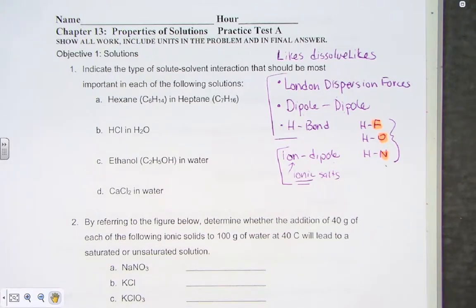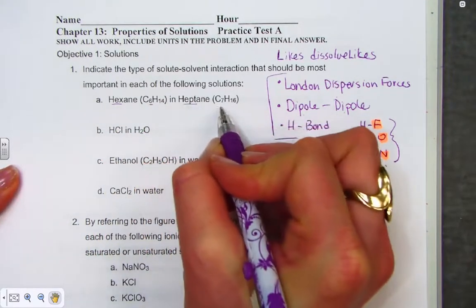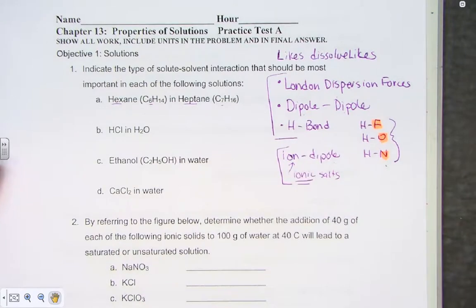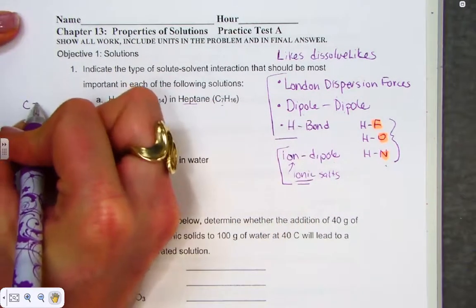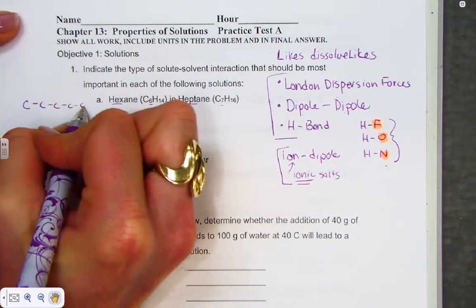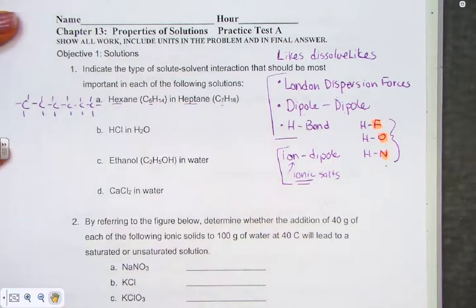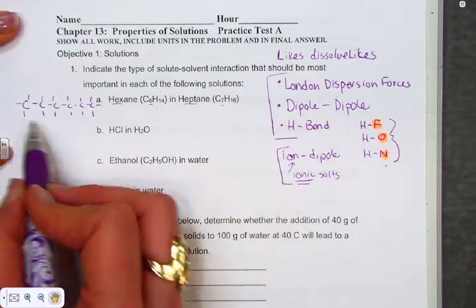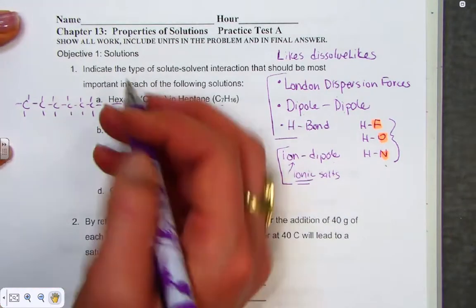So let's take a peek at letter A, hexane and heptane. Hexane, the prefix for 6, and heptane, the prefix for 7. We can clearly see that if I were to draw these hydrocarbon chains, 1, 2, 3, 4, 5, 6, we just have a straight chain. Six carbons in a row is hexane. And heptane would have 7 carbons in a row, but still a long chain of a carbon backbone.